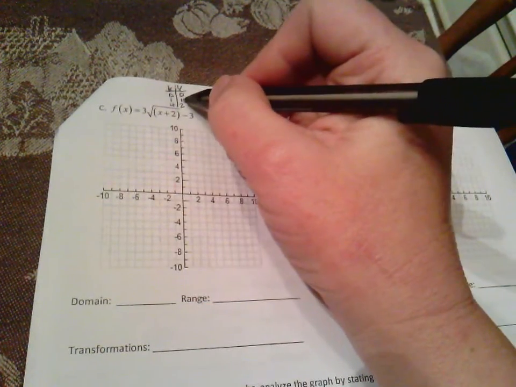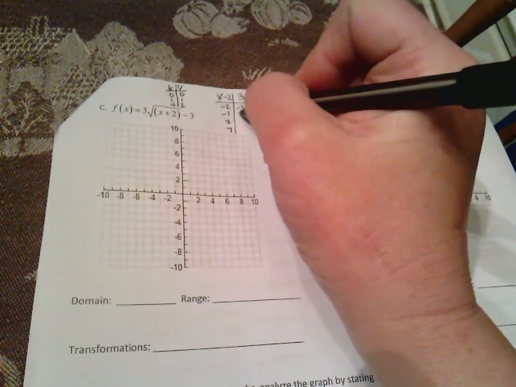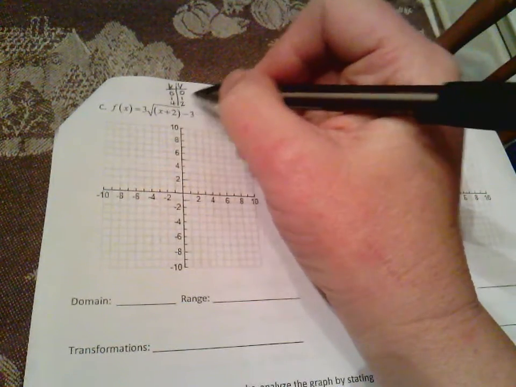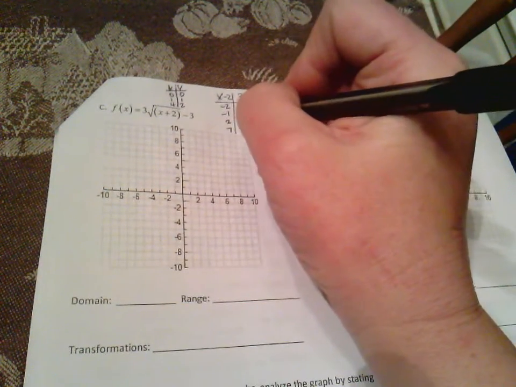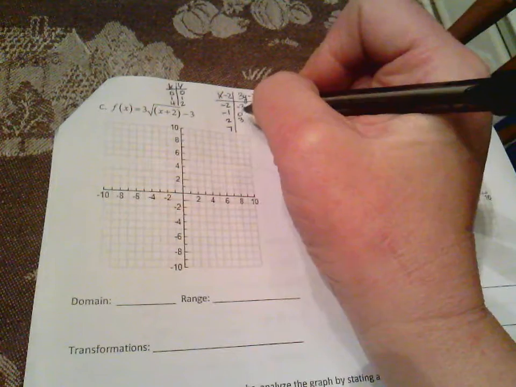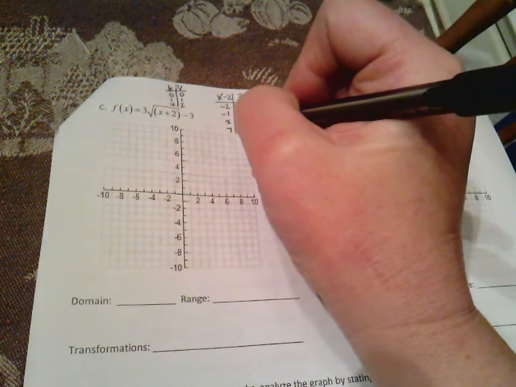3 times 1, 3, minus 3 is 0. 2 times 3 is 6, minus 3 is 3. And finally, 3 times 3 is 9, minus 3 is 6.